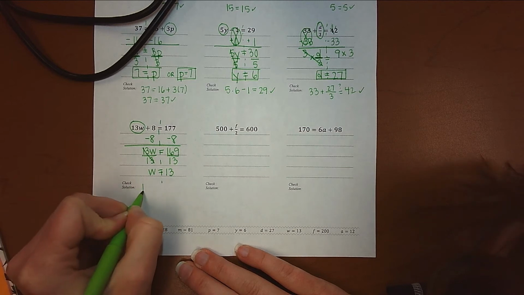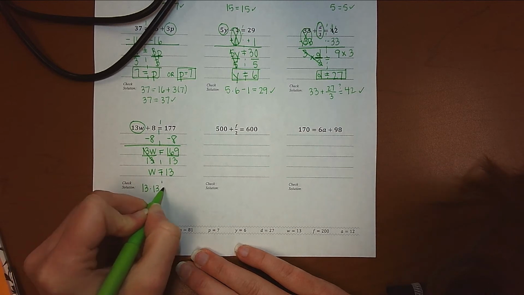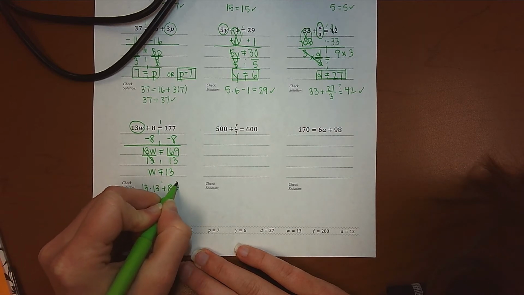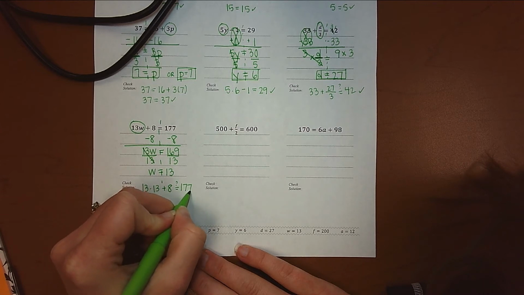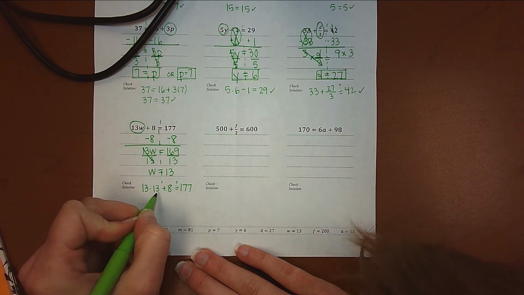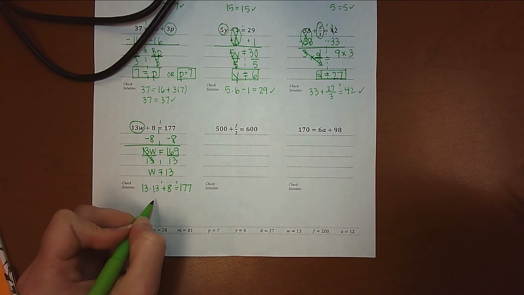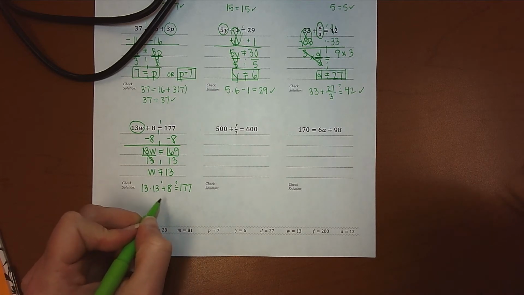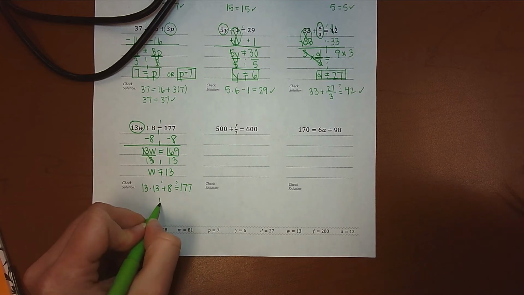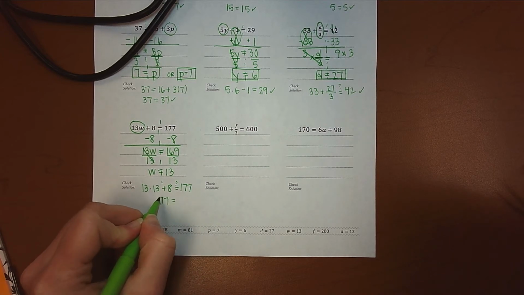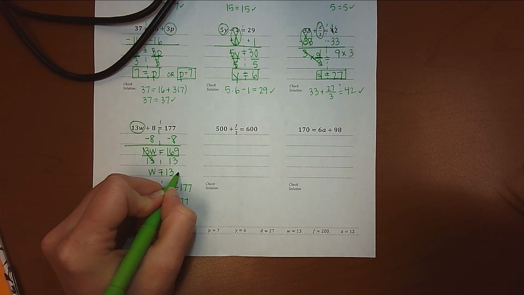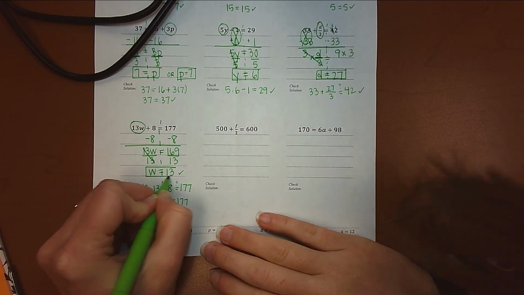When I check my solution, 13 times 13 plus 8, I want to know, does that equal 177? 13 times 13 was one of those things we were supposed to have memorized. It was a perfect square, 169. 169 plus 8 is 177. So w does equal 13 here.